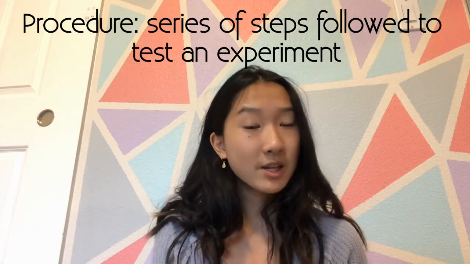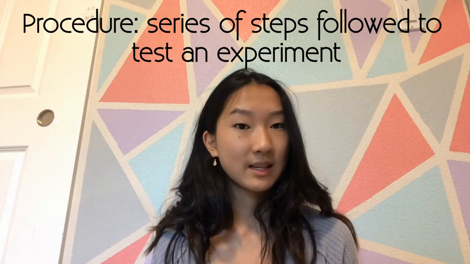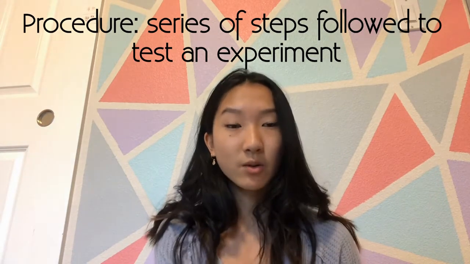Now that seems like a lot, but today we're only going to focus on the procedure aspect. And a procedure is a list of steps that a scientist either writes down or follows in order to run the experiment. And it's really important that the procedure is detailed and easy to understand because anyone should be able to replicate an experiment following the procedure. So a good procedure should be very detailed and leave no room for confusion.